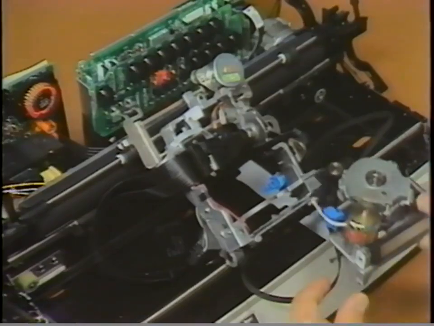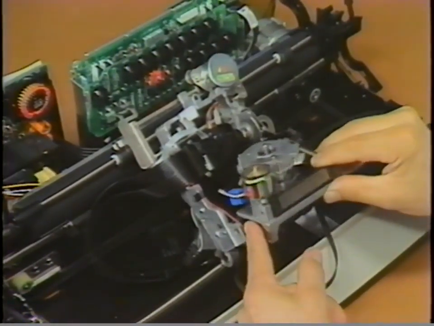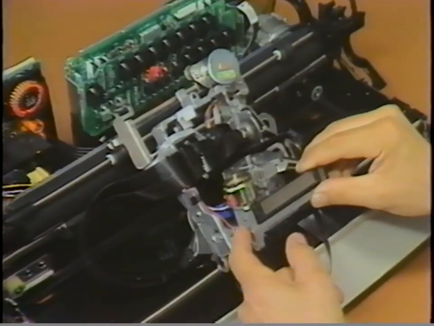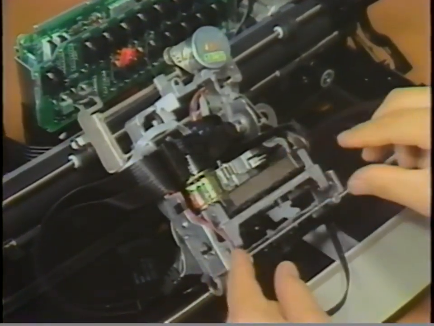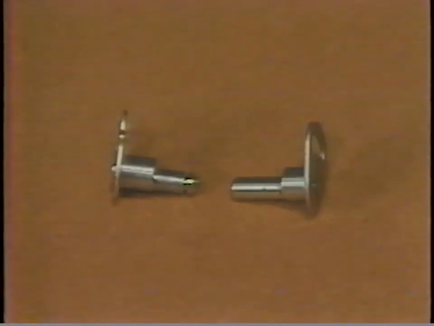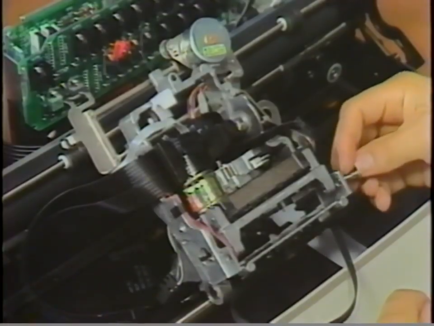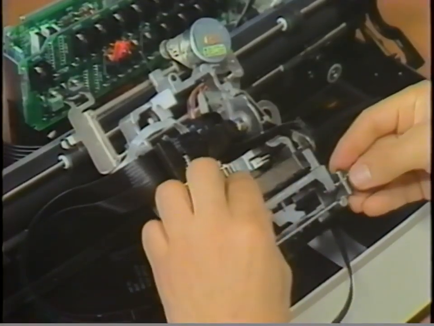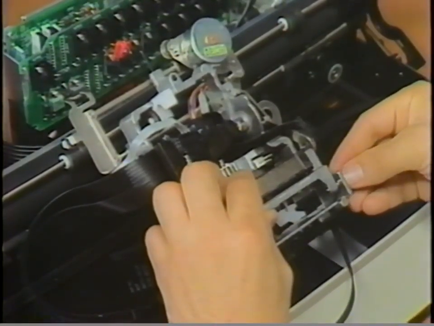To reinstall the selection plate, set it into the bottom of the carrier, being careful not to damage the flag. Next, install the right selection plate pivot eccentric. The right eccentric has the narrower shoulder. Align the reference mark with the edge of the carrier casting and tighten the screw.